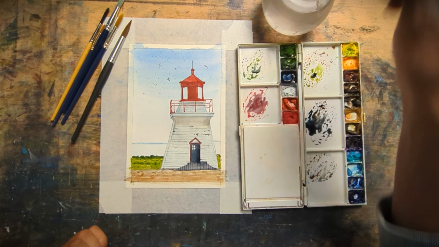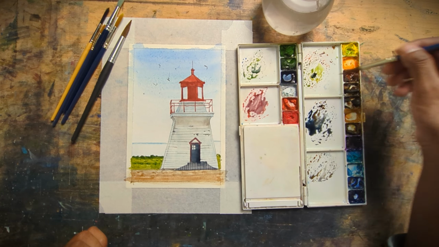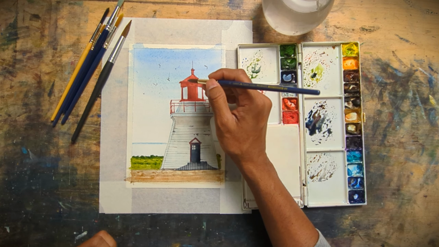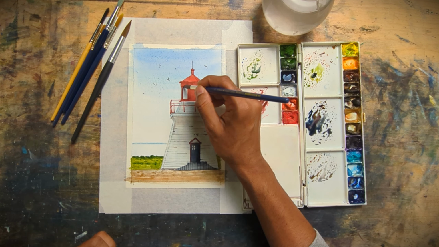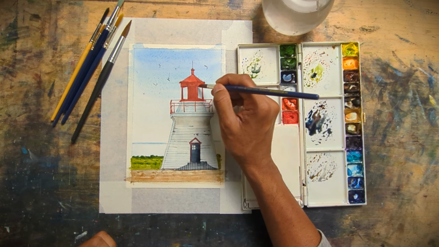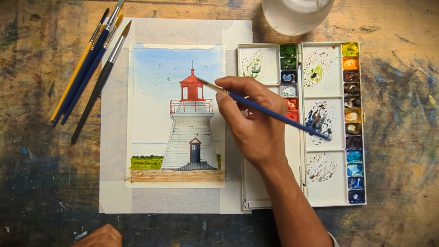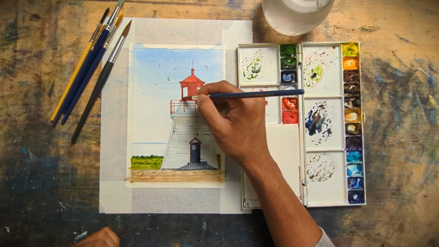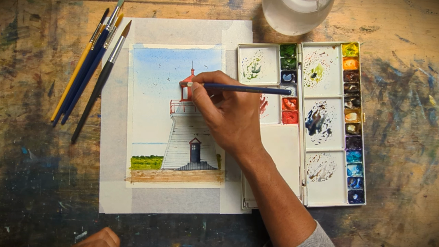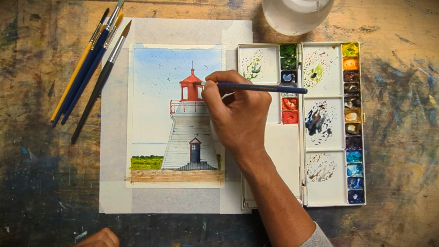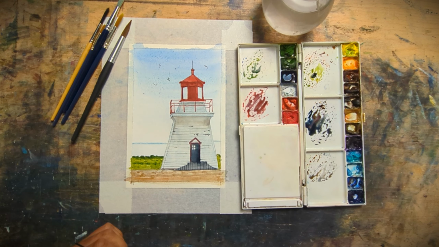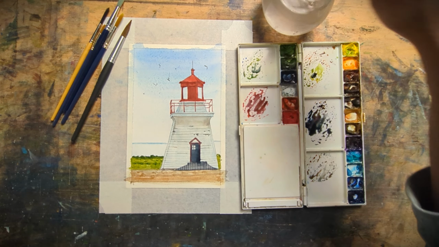And one thing I want to do, this is the last step, I promise. I'm just trying to keep on adding details on our lighthouse. Wherever the windows are sitting, you can add another little bit of a darker value like that. That gives a really nice three-dimensional element to our scene. And same thing here as well. And there you go. Now you can see that it looks good.